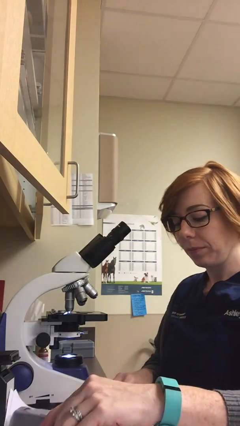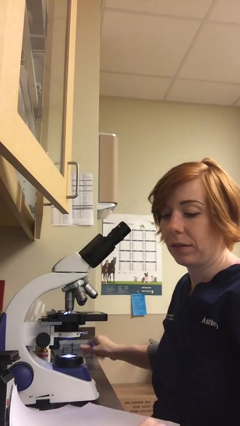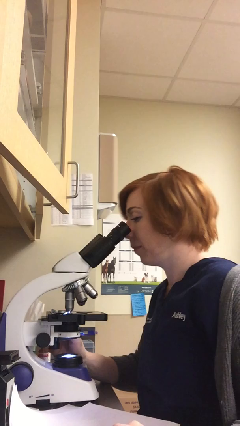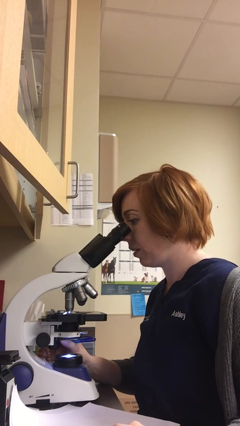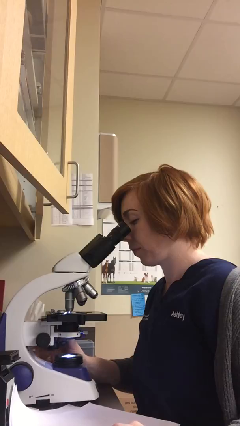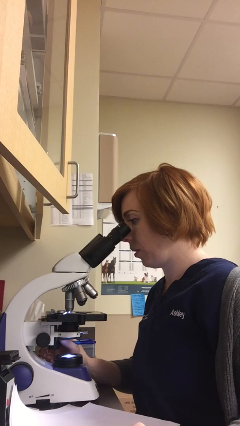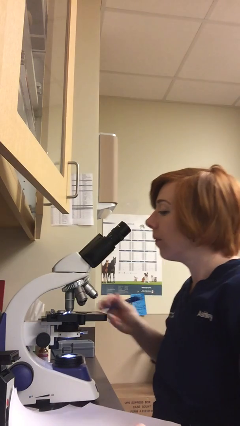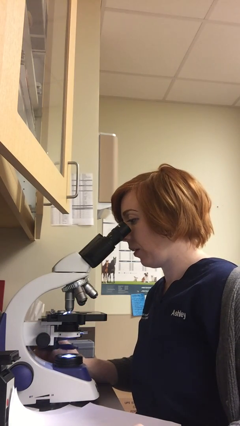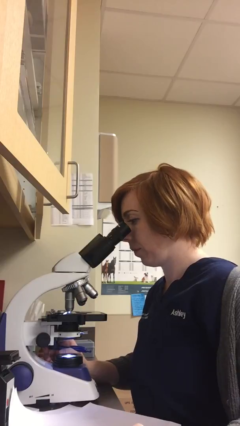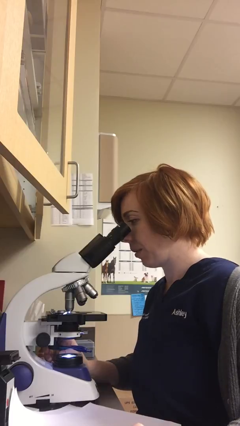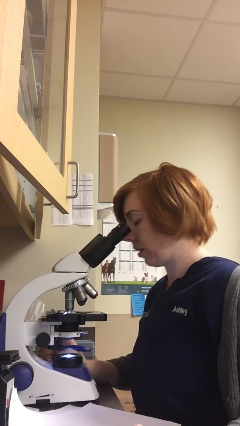Right over here. And I see 1, 2, 3, 4, 5, 6, 7 platelets. Next field. It's mainly segs, neutrophils that I see. There's a monocyte, and then 1, 2, 3, 4, 5, 6, 7, 8, 9.